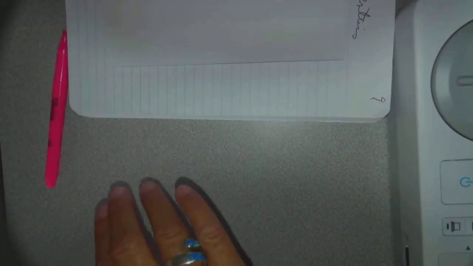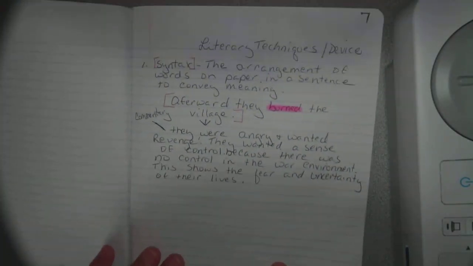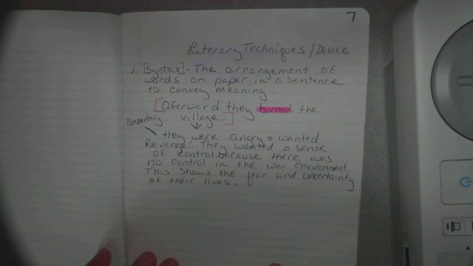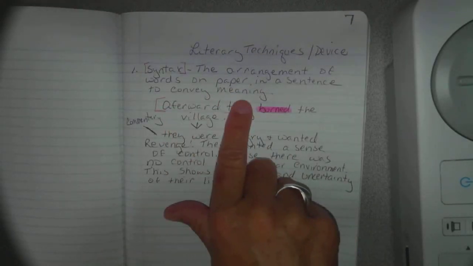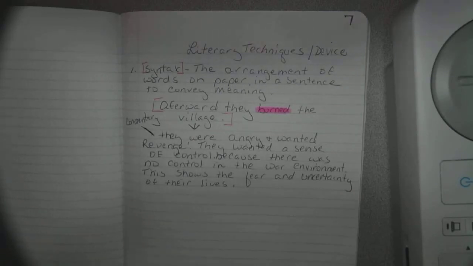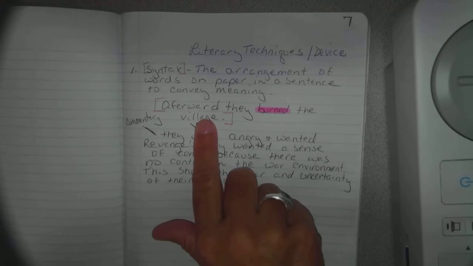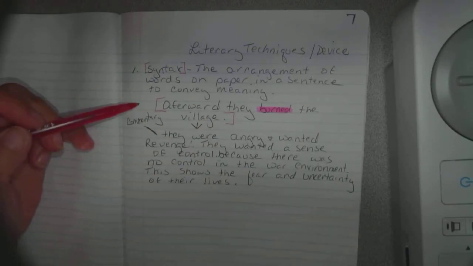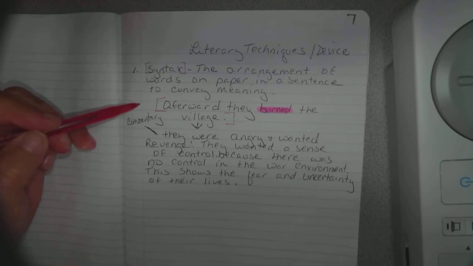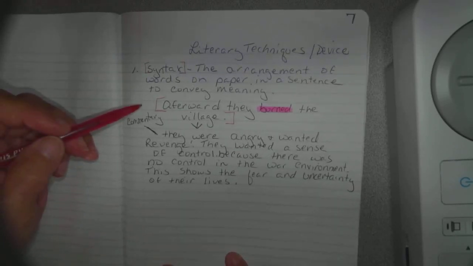Now, before we end, I wanted to show an example of syntax that I did the other day, so I'm going to recap this. Okay, syntax: it's the arrangement of words on paper in a sentence to convey meaning, okay? So, I had picked this sentence from a book that I'm actually reading with my high schoolers, but it's about the Vietnam War, and it's about the soldiers that are in combat and how they become very close and very tight-knit, like a family. And one of their soldiers was killed.